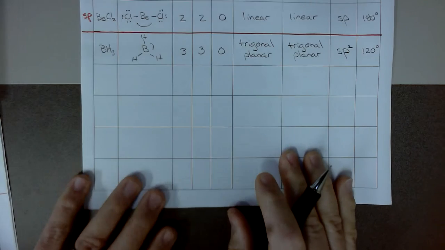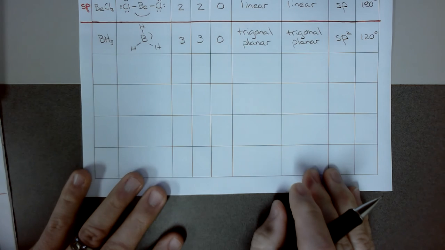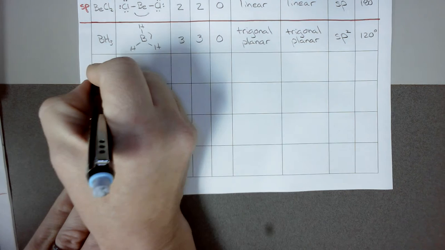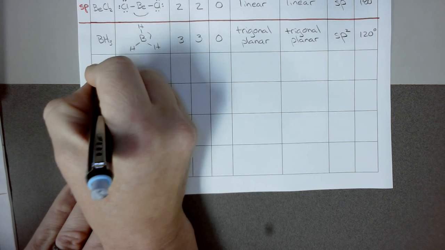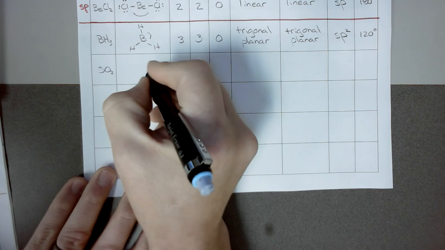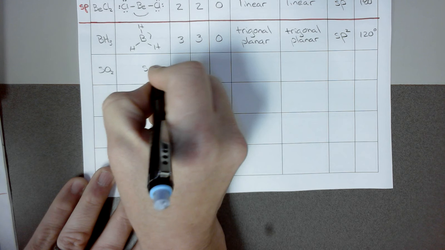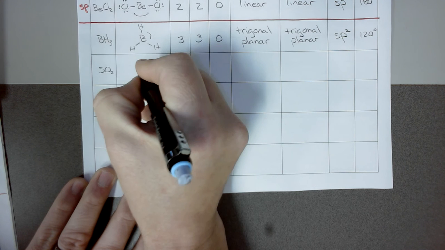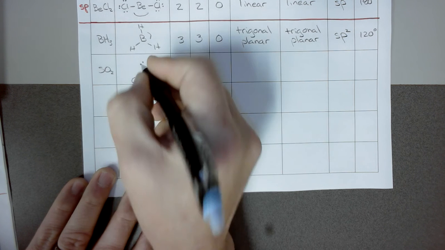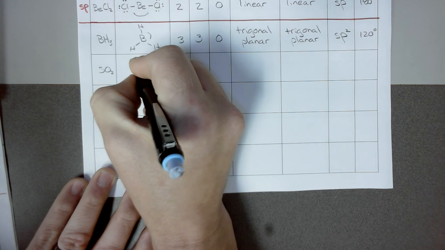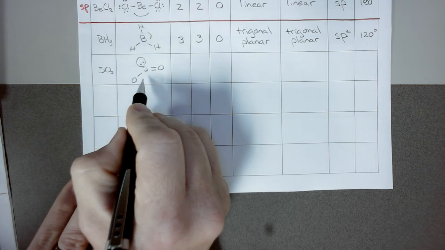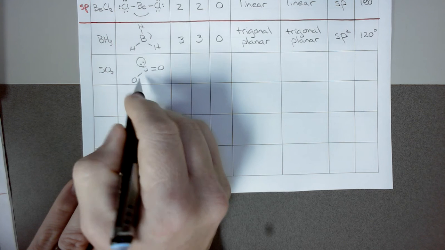Now there's another shape that occurs with sp2 hybridization, and let's look at sulfur dioxide. So we have a sulfur, a double-bonded oxygen, a single-bonded oxygen, and a lone pair. I'm going to draw a little orbital that the lone pair exists in.